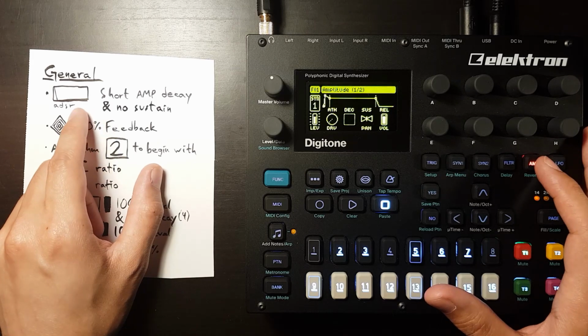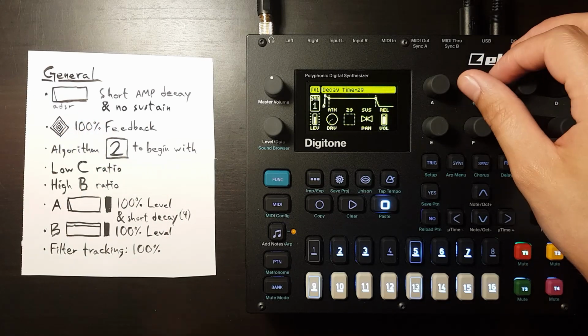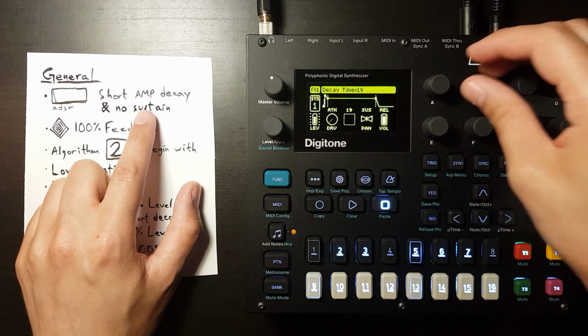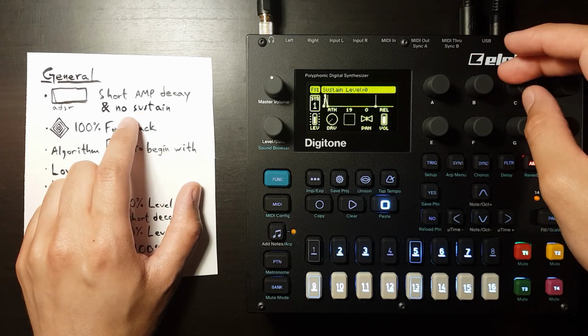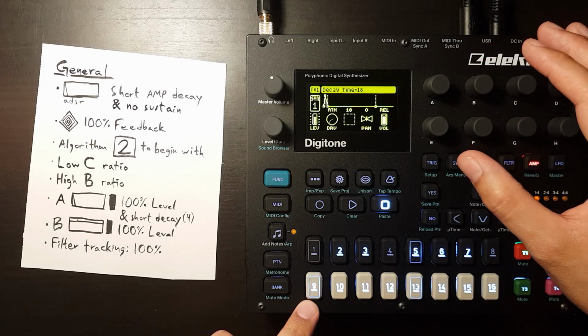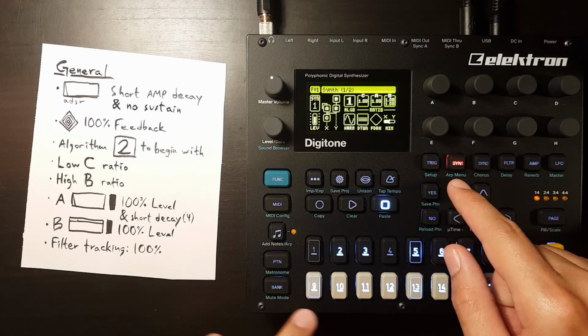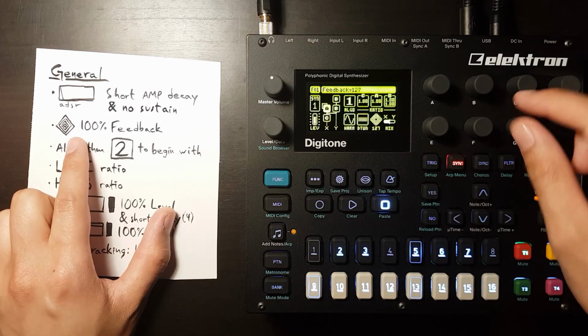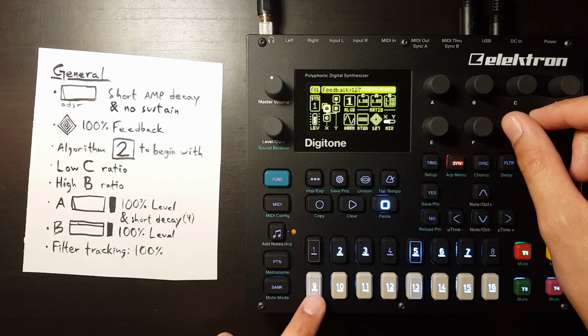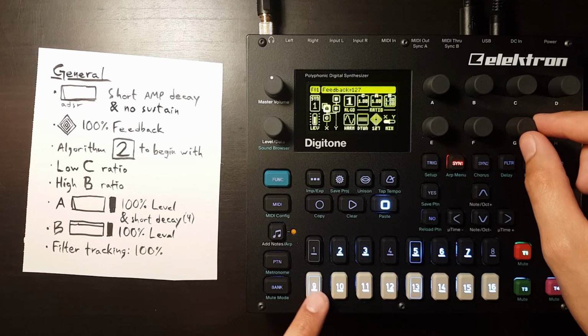On the amp page, there's the amp envelope. It's going to have a short decay and no sustain. And on the synth 1 page, there's the feedback. It should be at 100%, which we can't hear yet, and we'll hear it later.